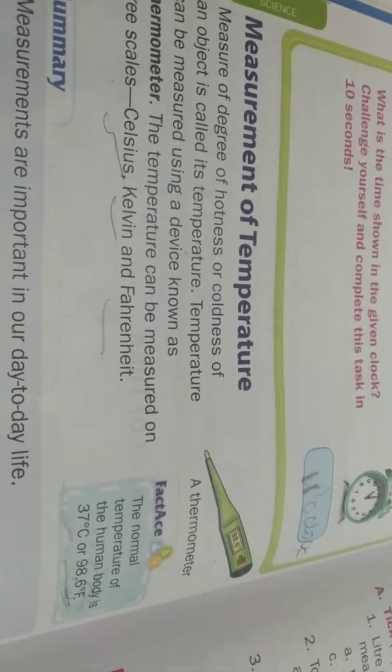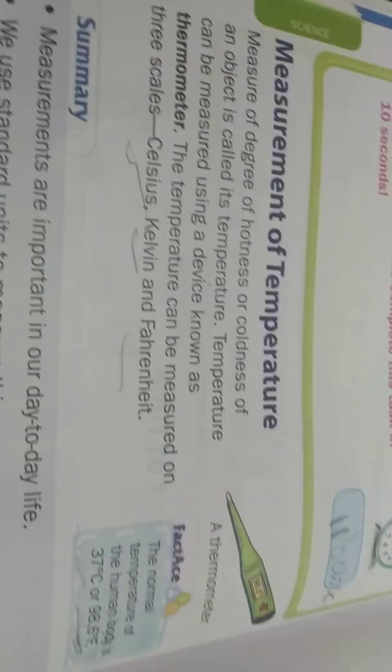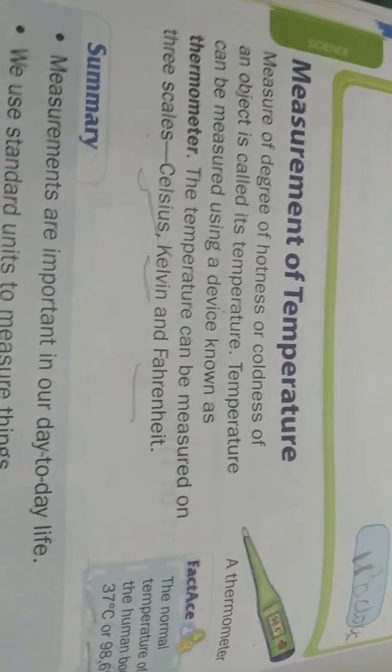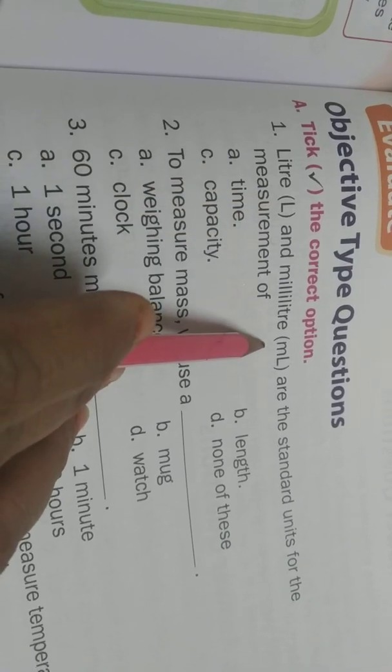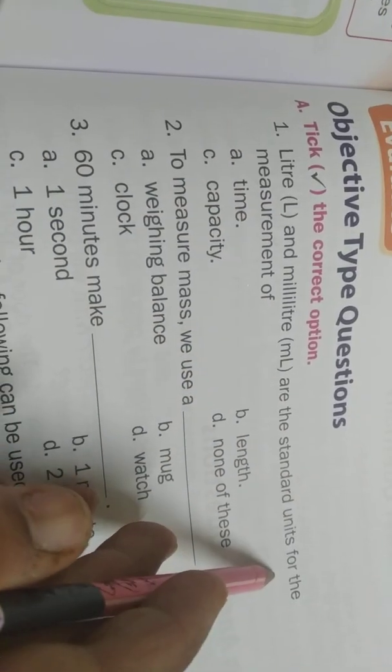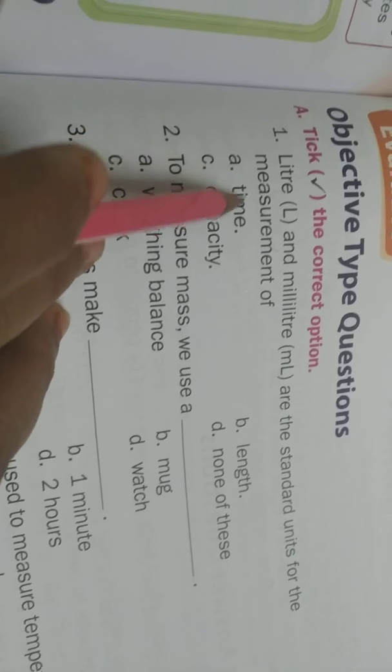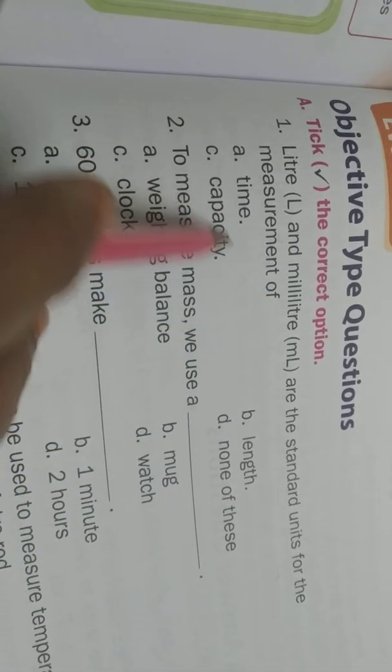This is about your measurement lesson, children. Hope you are clear about this. Next, we will start the objective type. Go to page number 181. Objective type questions. Tick the correct option. First, liter and milliliter are the standard units for the measurement of: option A, time; B, length; C, capacity; D, none of these. Answer is C, capacity.